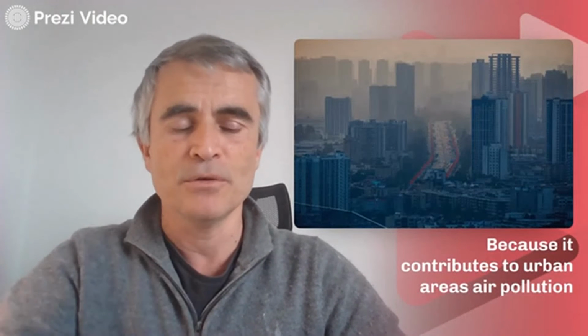The second point is that urban and urban-rural mobility is one of the main contributors to climate change, or in other words, it is one of the main contributors to the emission of greenhouse gases that causes the climate change crisis. The third point is that mobility, and again, road mobility in urban areas, is one of the main contributors to air pollution in large urban and metropolitan areas.